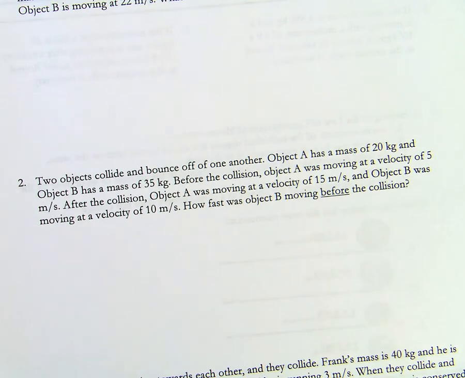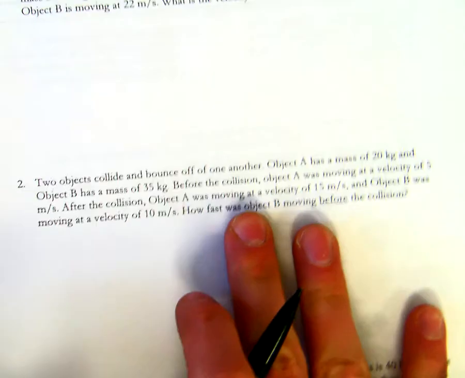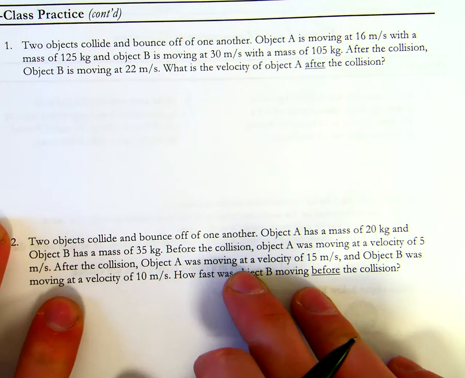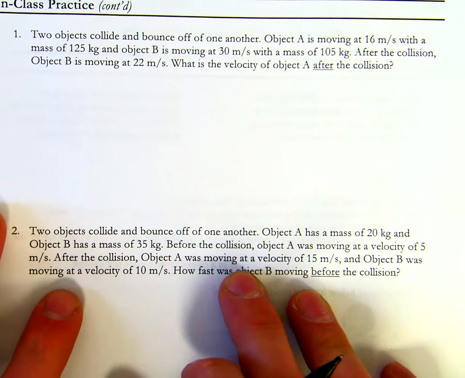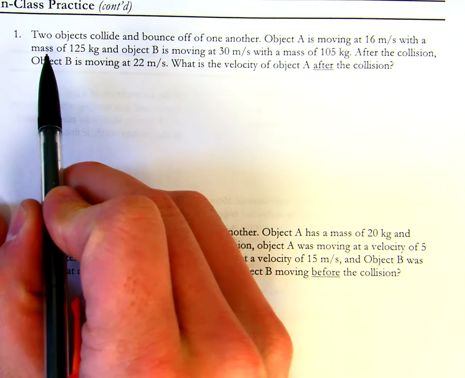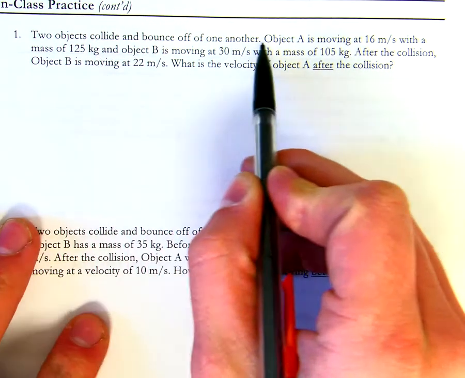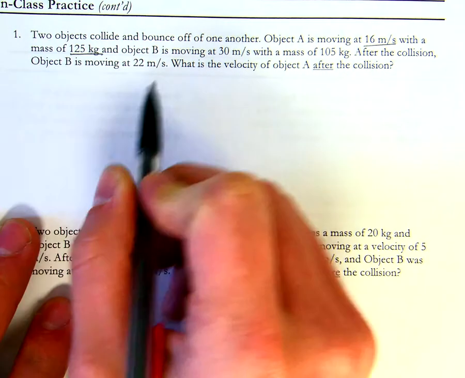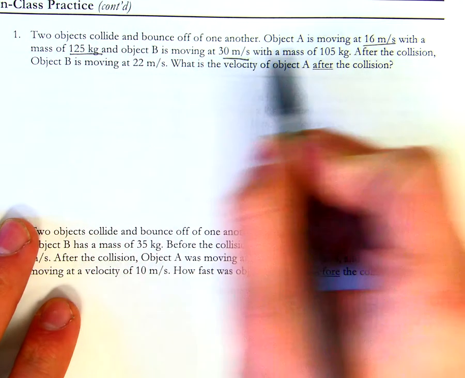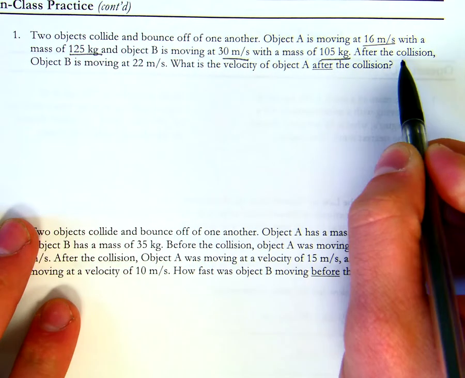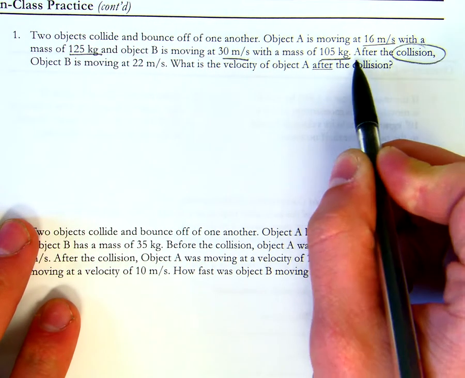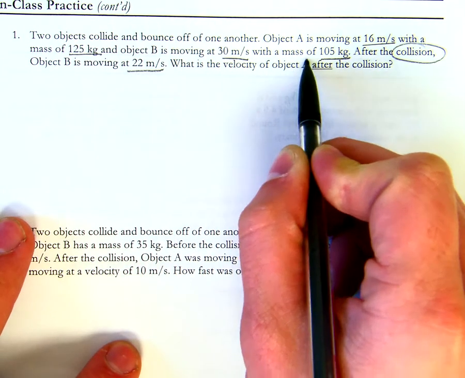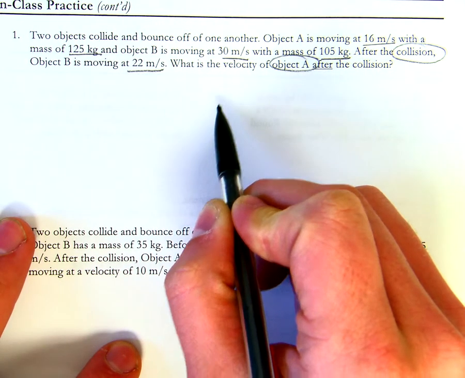We are looking at problem number 1 on our in-class practice for the law of conservation of momentum. As we start every problem, we're going to read the question. Two objects collide and bounce off of one another. Object A is moving at 16 meters per second with a mass of 125 kilograms. Object B is moving at 30 meters per second with a mass of 105 kilograms. After the collision, object B is moving at 22 meters per second. What is the velocity of object A after the collision? That's what I'm looking for.